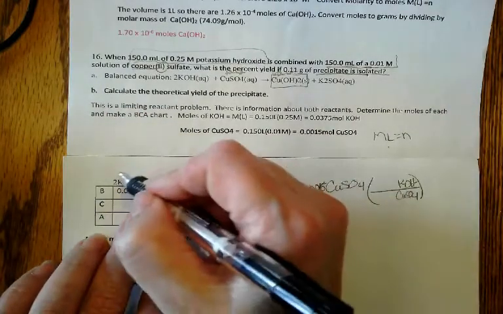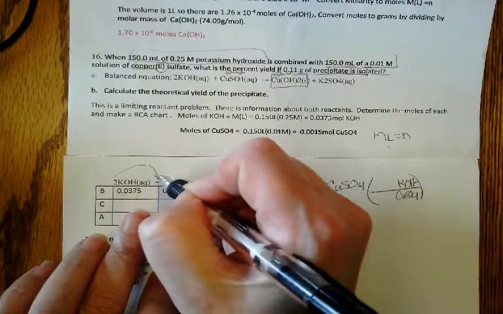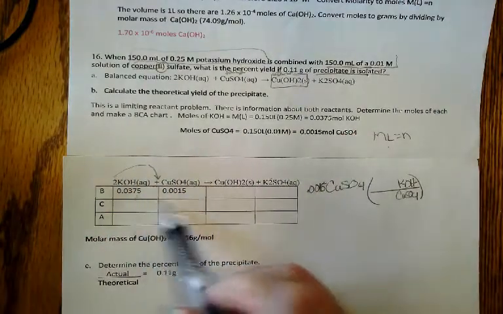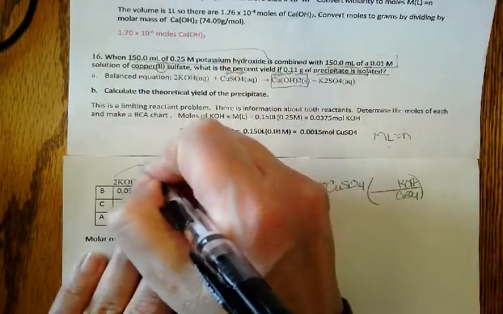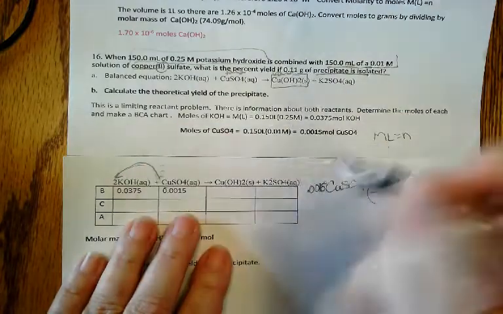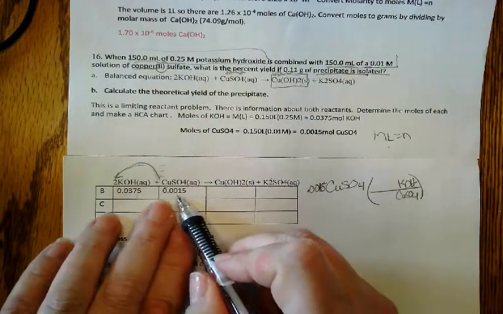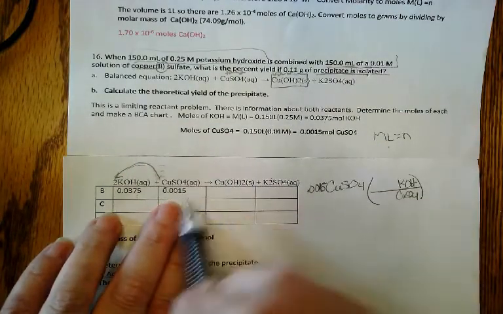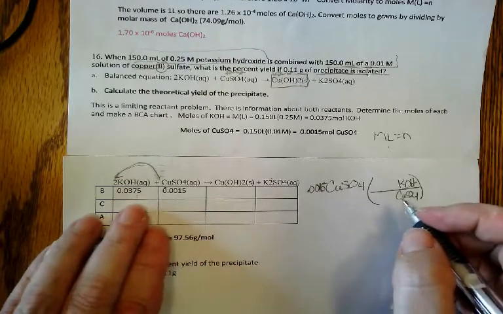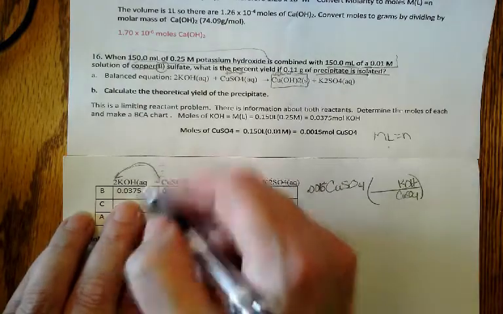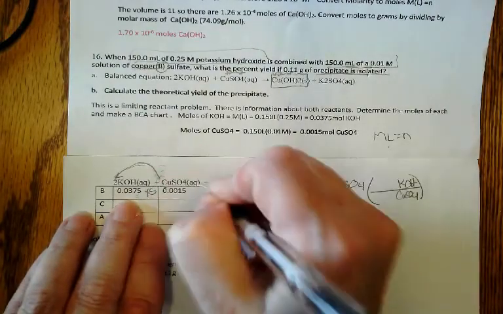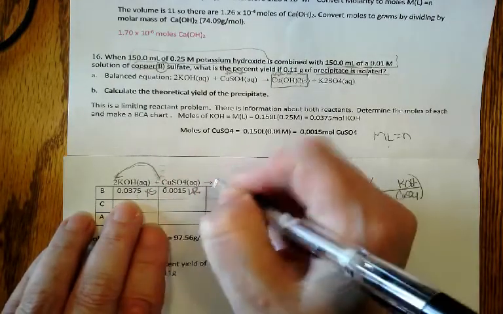And now what I notice is I have a 2-to-1 ratio. So I have to figure out which one runs out. Now for me, let's erase this. I usually look at this. I have one of these and I need 2 of these. That means I need double. So if I have 0.0015 and I double it, that's going to be 0.003. I have way more. So this is going to be my excess and this is going to be my limiting reactant.